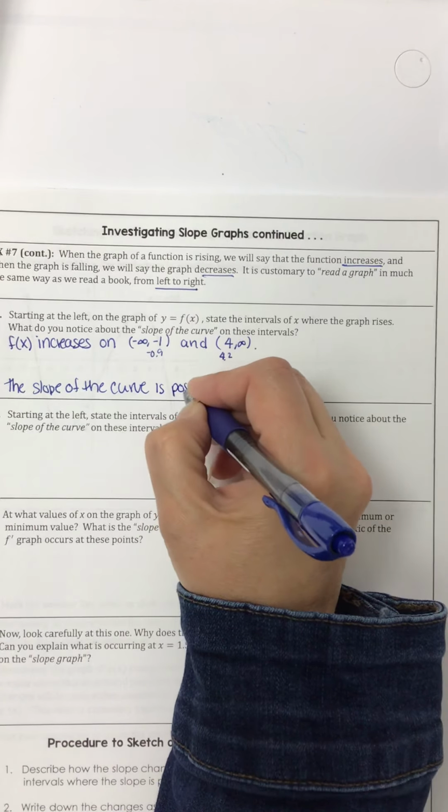Okay. Starting at the left, state the intervals of x where the graph falls. What do you notice about the slope of those? So now we're talking about where is f of x decreasing. So f of x decreases on what?